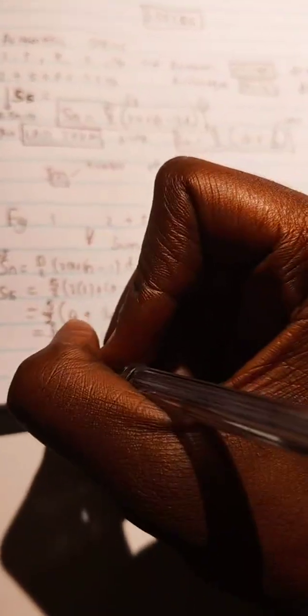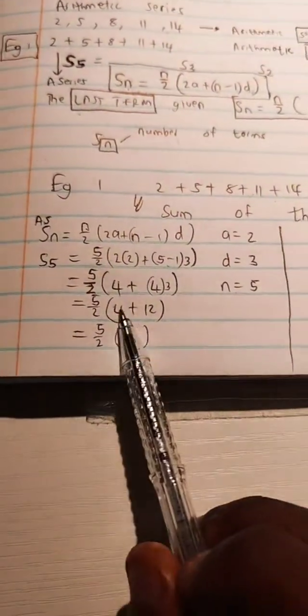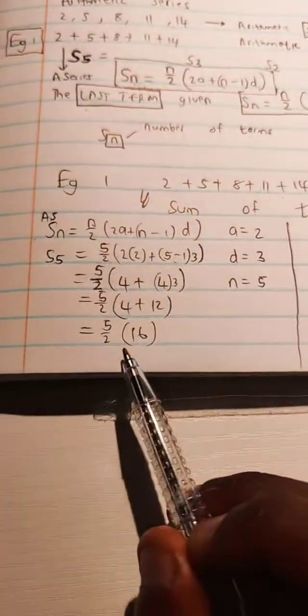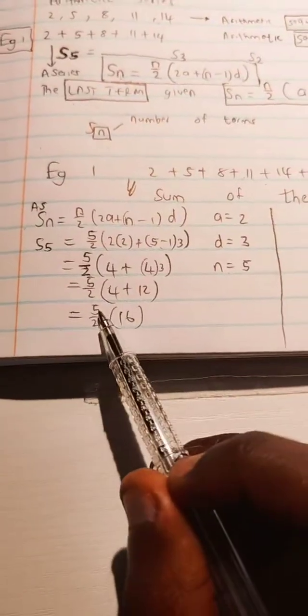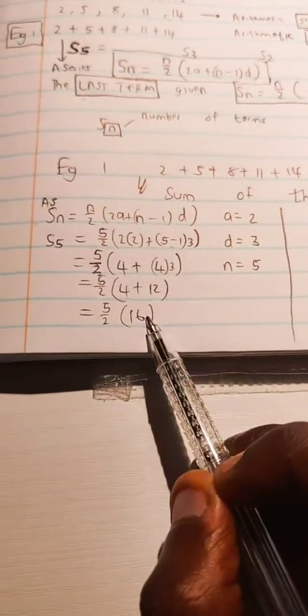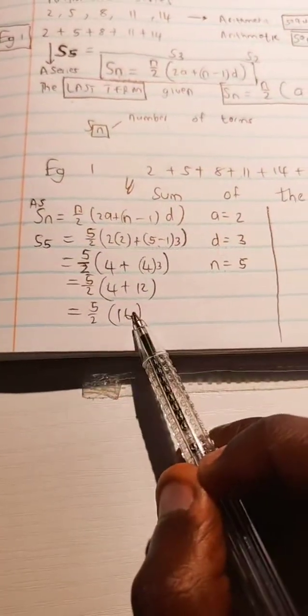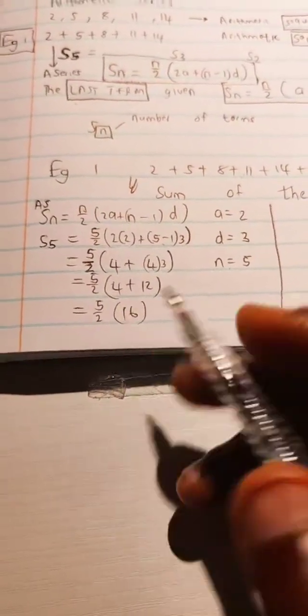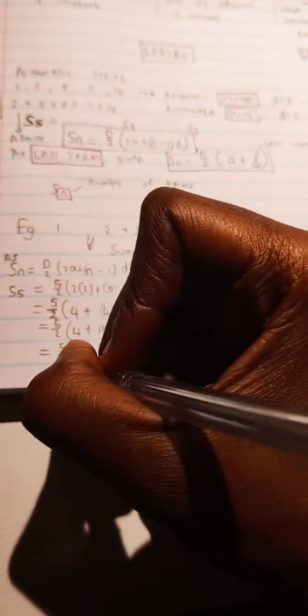Okay, right? I mean, we don't have to go through what I'm doing here. Like I said, you could simply grab your calculator a long time ago and just substitute. Then 5 over 2 times 16. Okay, remember, 5 over 2 times 16, that's 8 times 5, which gives you 40.